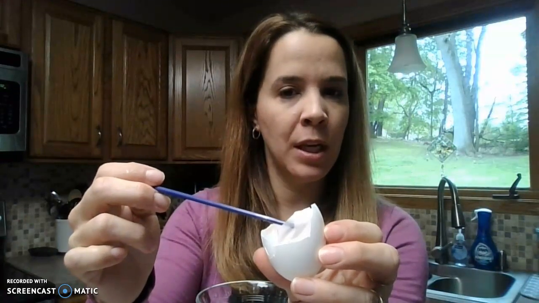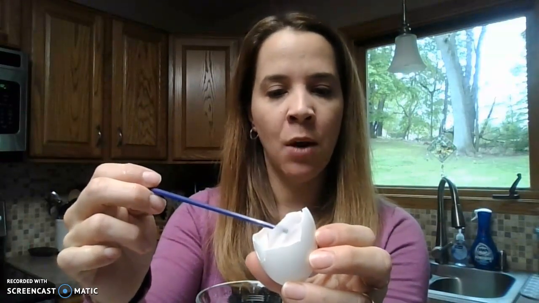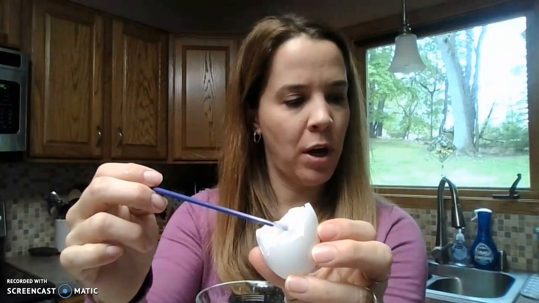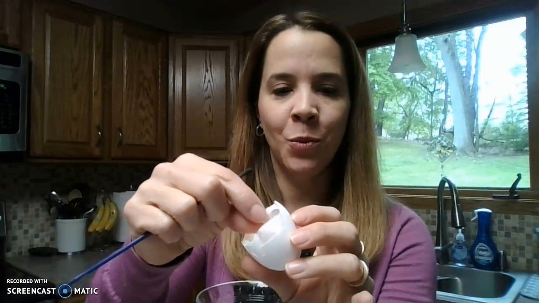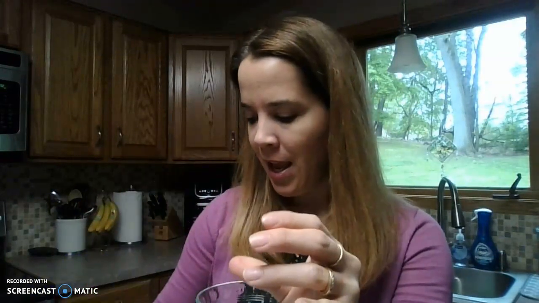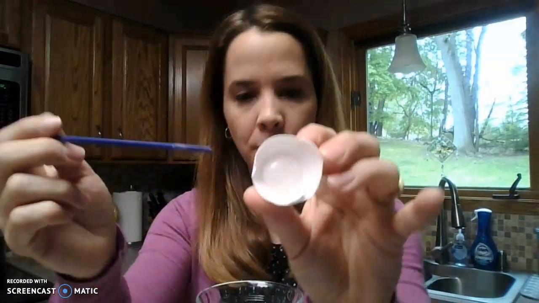So this is in between the shell and the egg white, this membrane. Okay. You could peel apart as much of it as you want. You can see it's like flexible there. And then inside, actually, this part of it, let me get some of the white out of here.